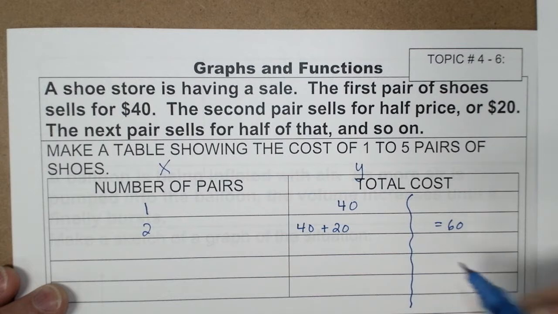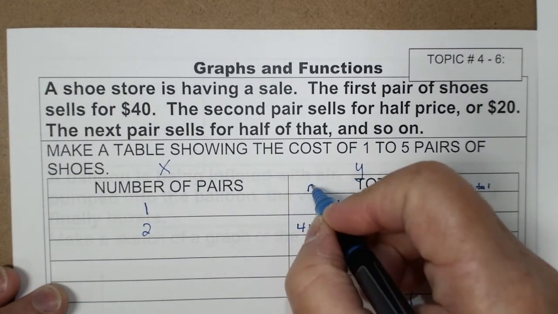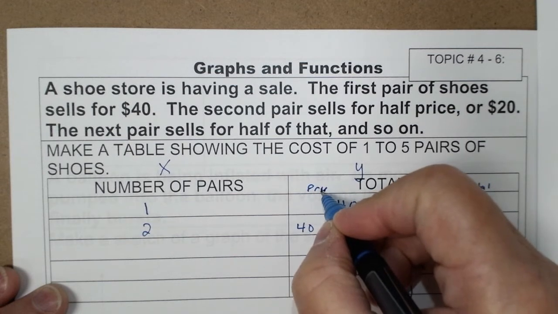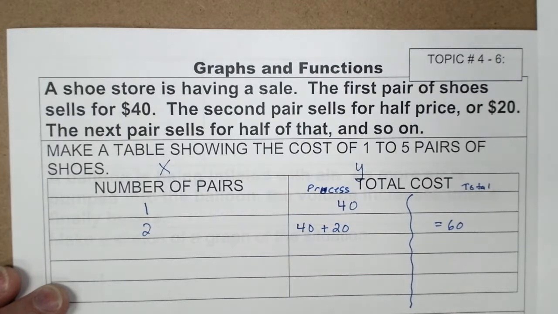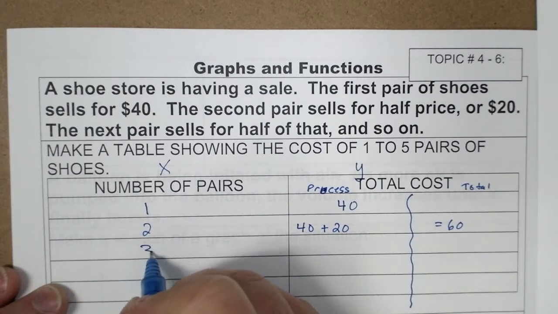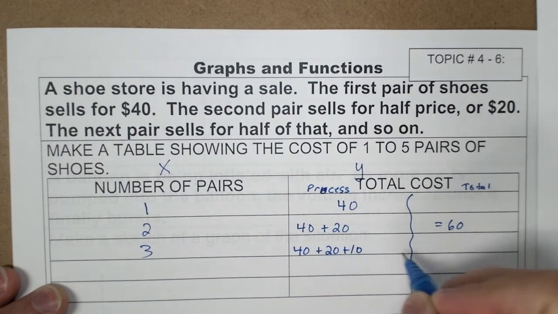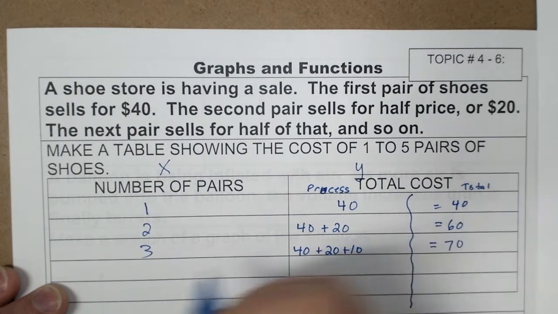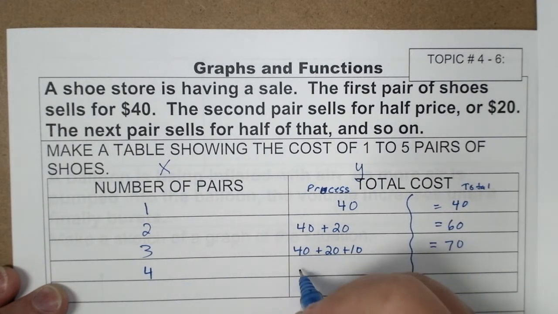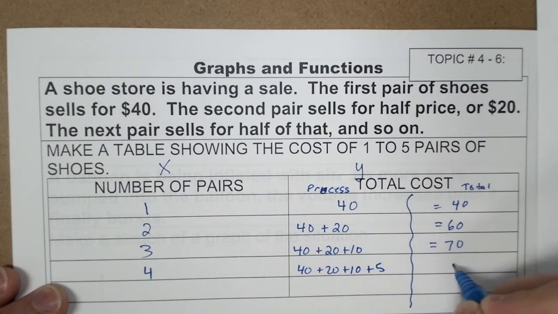We'll make a little process table. This is total, and this is process. We'll do it that way. And then if I did 3 pairs, it would be the original and half of that and half of that, which would be 70. And then 4 would be 40 and 20 and 10 and 5, which would be 75.